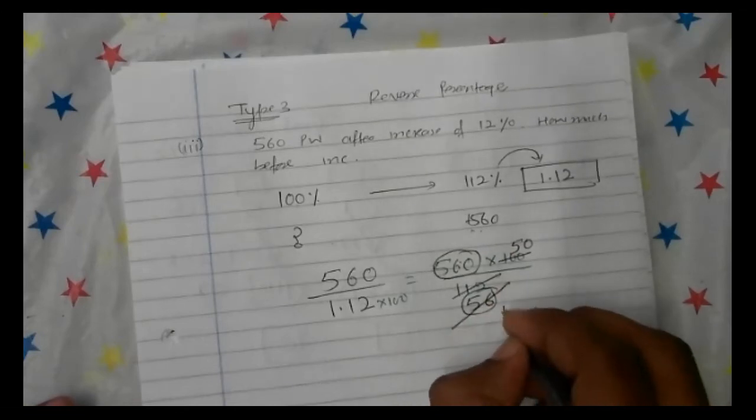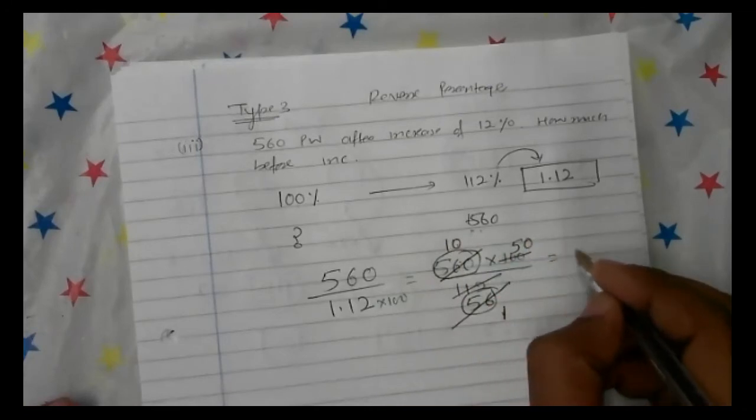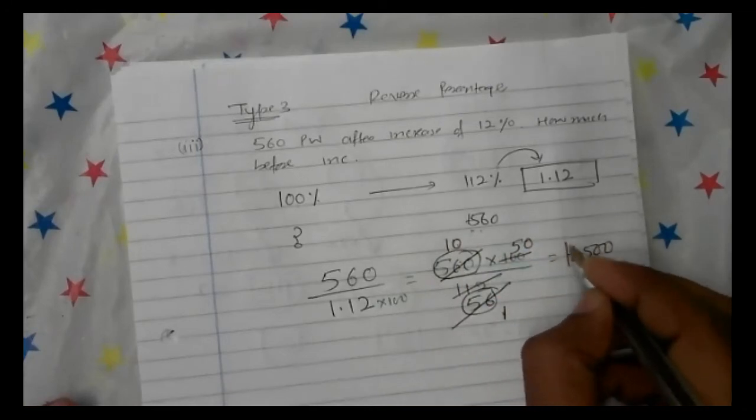56 goes into 56 once. 56 goes into 560 10 times. So 10 times 50, the answer is £500.